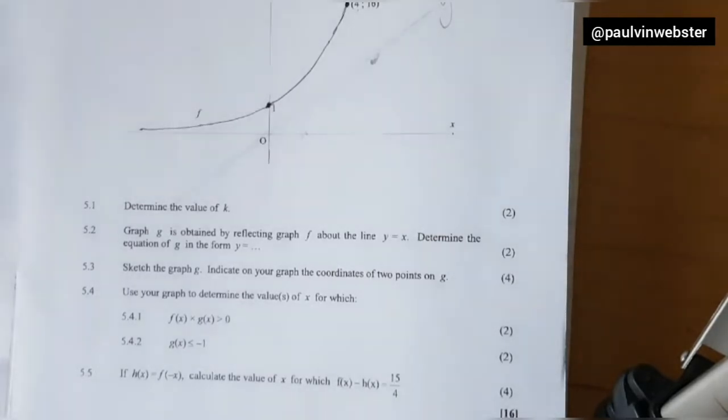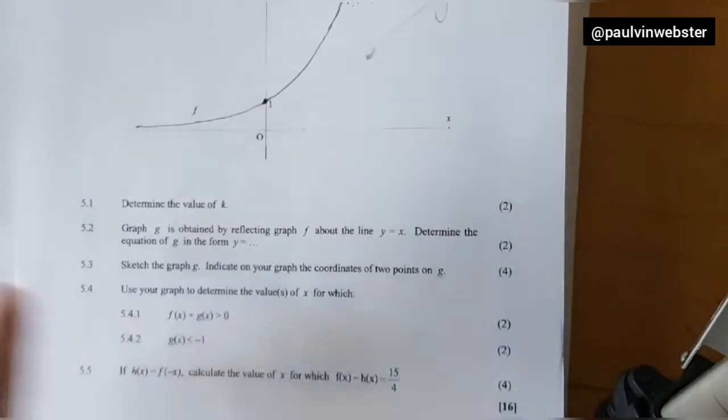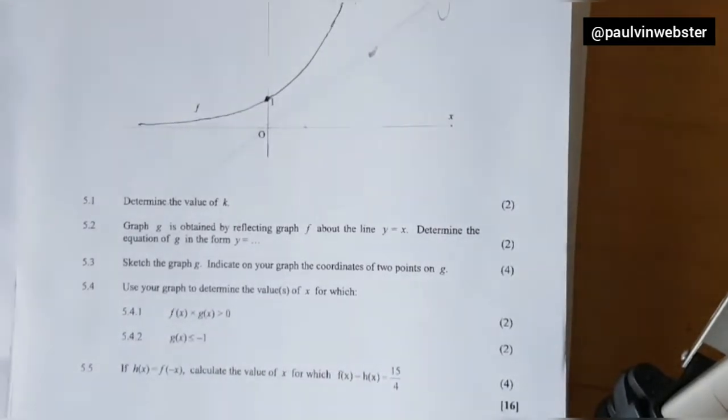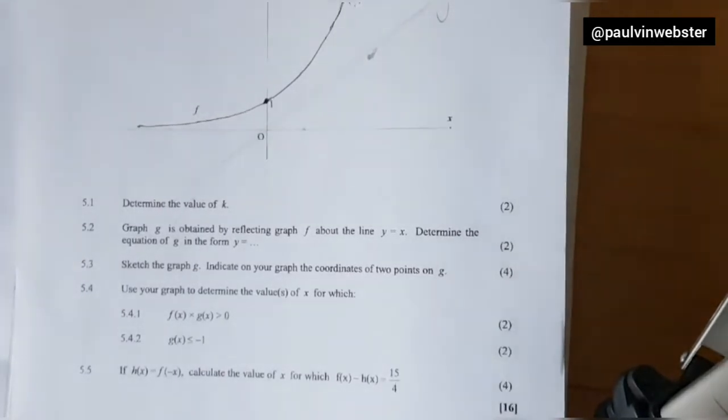Okay, so let me see how many of you guys are done with your graph. If you're done, give me a thumbs up. Just double tap the screen. Okay.